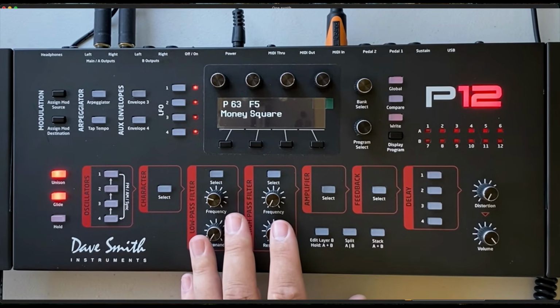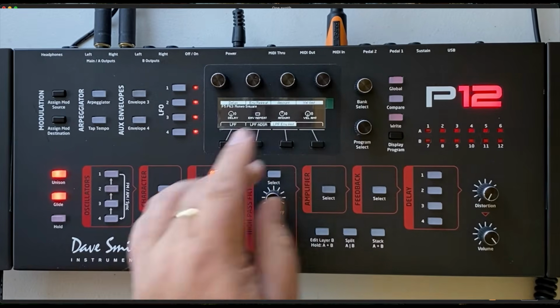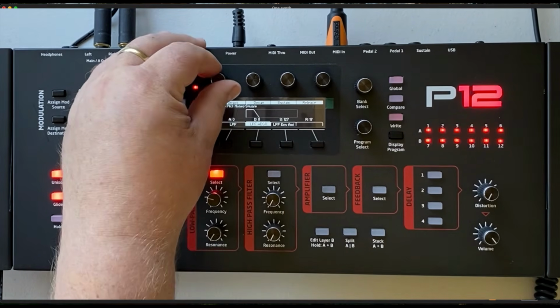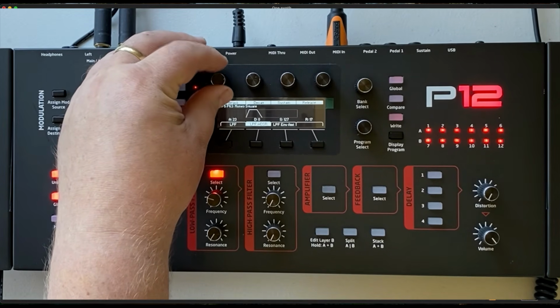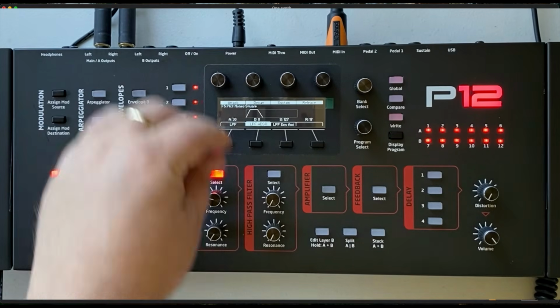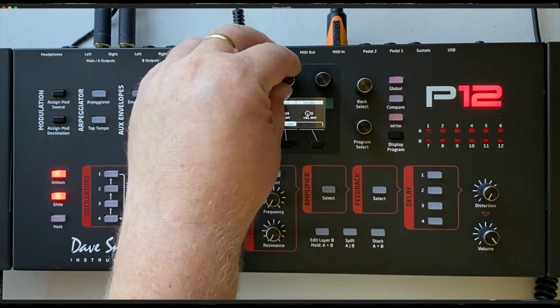You know what? I have this tendency to play more than I should at any given point. Let's try and make it really thin. And let's play with the envelope a bit and make it fade in a little bit. Envelope amount.